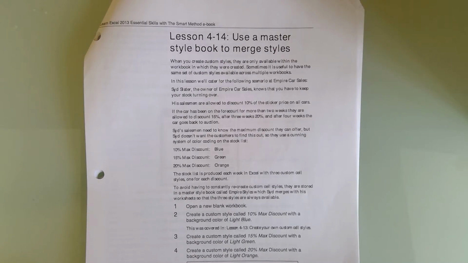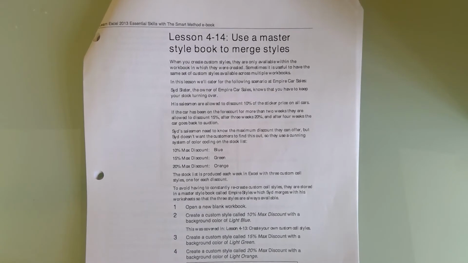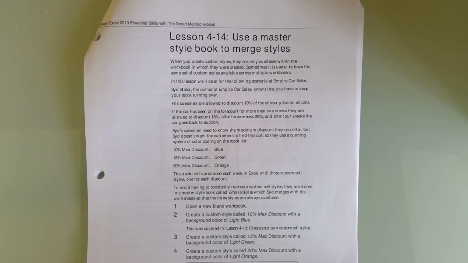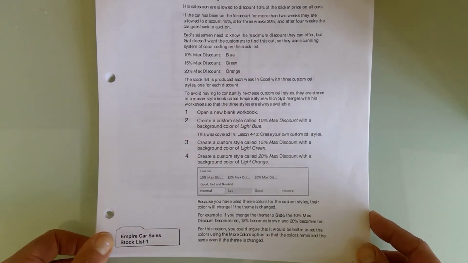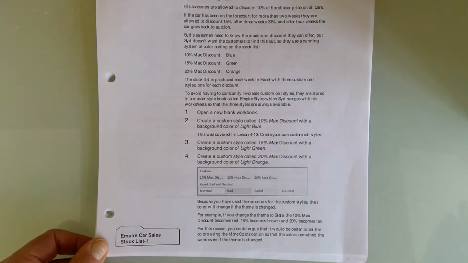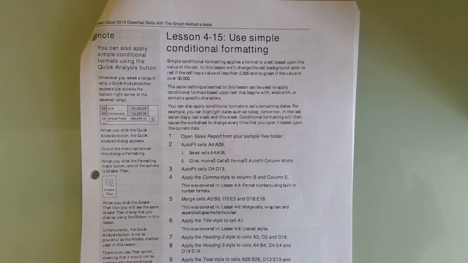In Excel, it's a little bit different. In Excel, we use a master style book. So basically you are creating different styles or saving different styles. And when you do that, they're only available in the workbook in which they were created. And sometimes you want to use the same set of styles across multiple workbooks or multiple files. So this lesson is going to teach you how to do that. And you are going to open Empire Car Sales Stock List number 1 for this lesson.